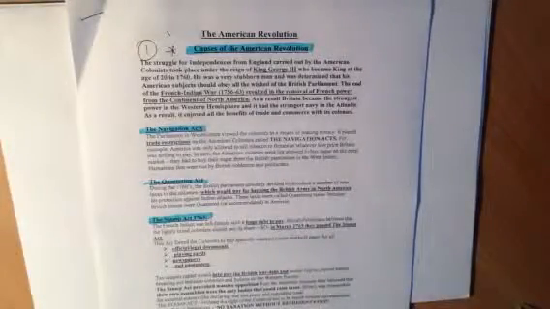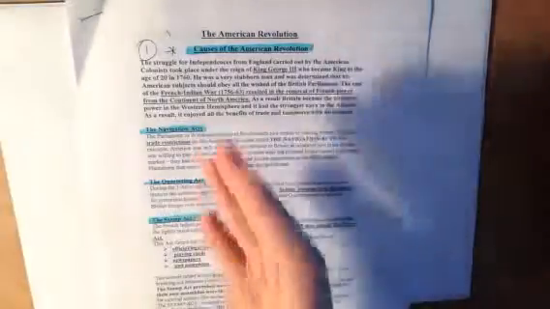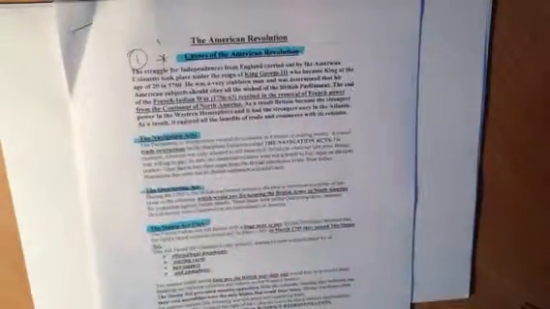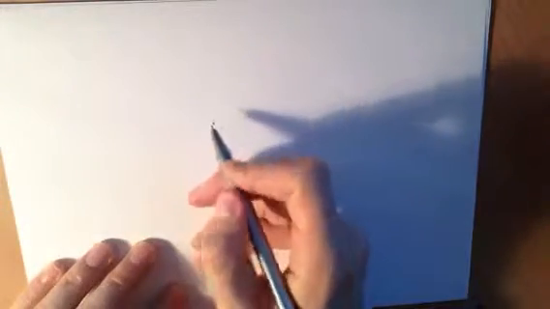Okay, so we are doing the mind map on the American Revolution. The first thing I've done is I've split the topic into 5 sections, and I've also done my highlighting, and I've clearly marked out the headings. So the first mind map we are going to do is of the American Revolution itself.